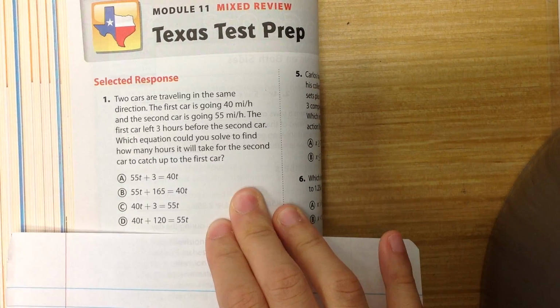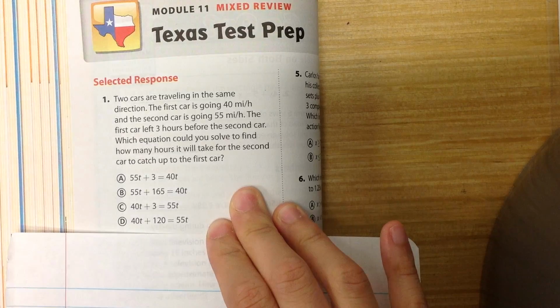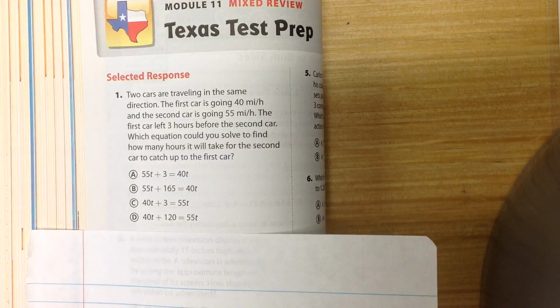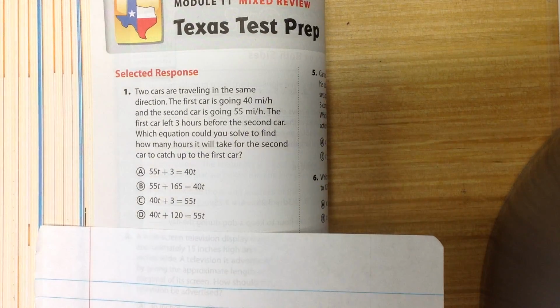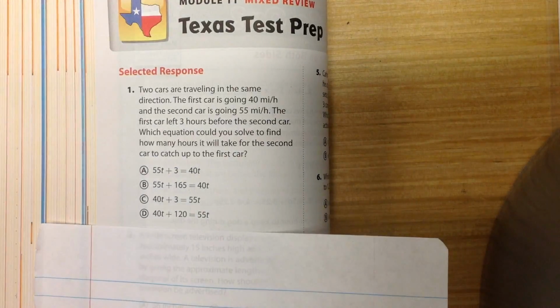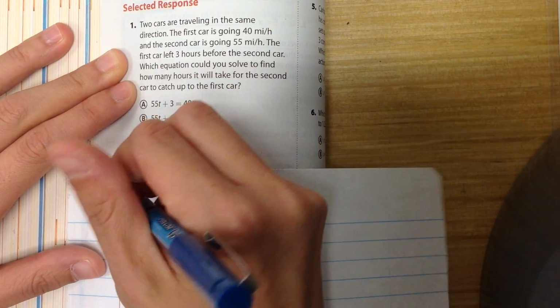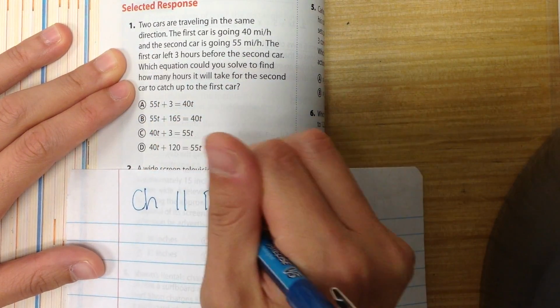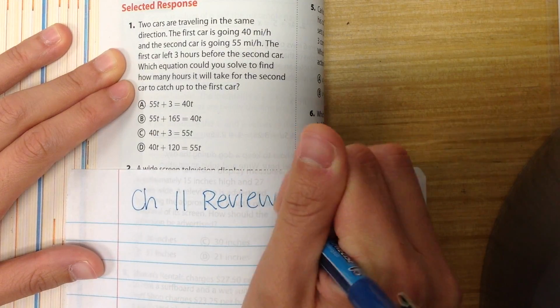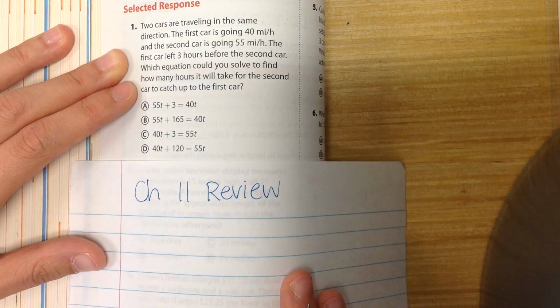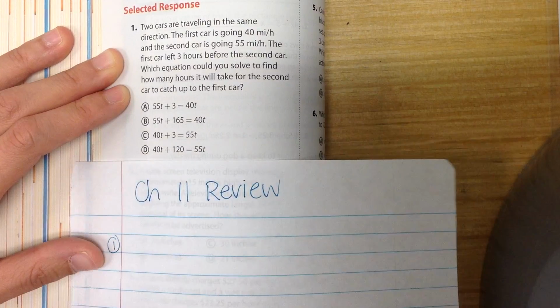Today we are going to review for your Chapter 11 test, Solving Equations. I'm just going to go over about 5 or 6 problems with you, so please take out a line sheet of paper. We're just going to be taking some notes on it. Let's title it Chapter 11 Review. Okay, let's start with this problem right here, number 1.